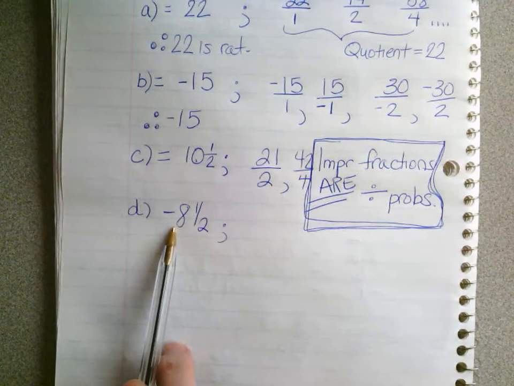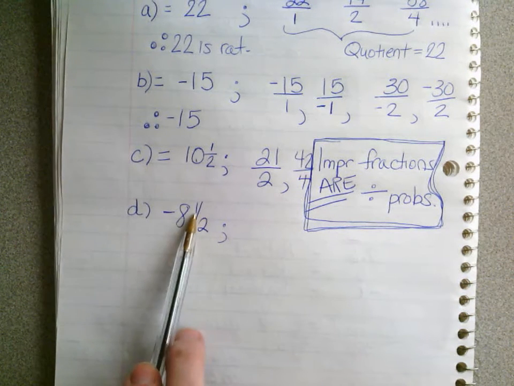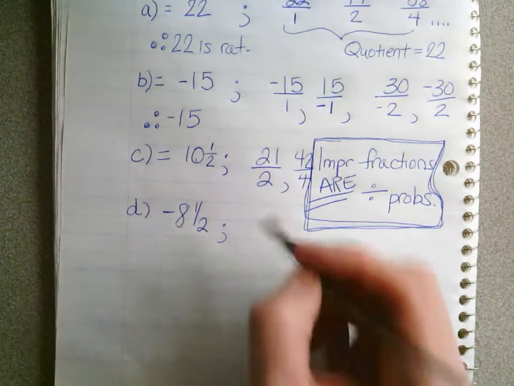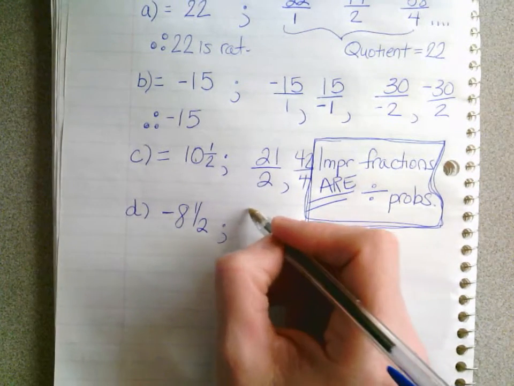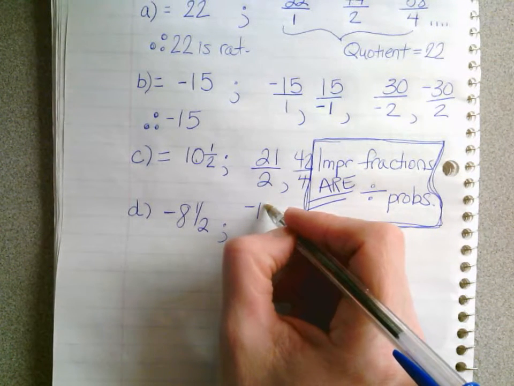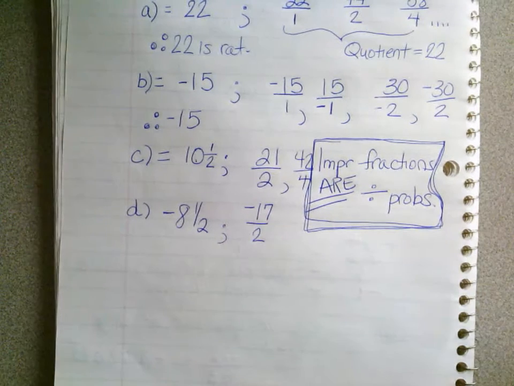8 times 2 is 16, okay, times or plus 1. Okay. So it's 17 over 2, and double it from there if you wanted to make another one. All right.